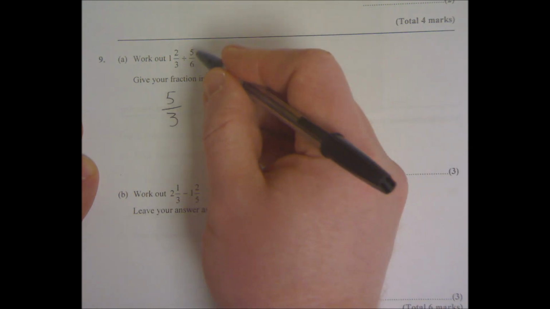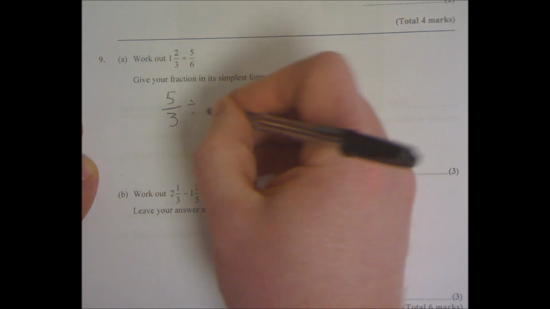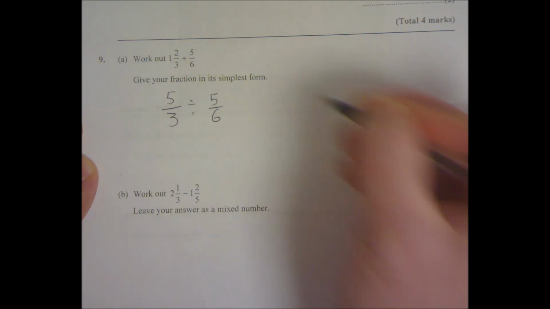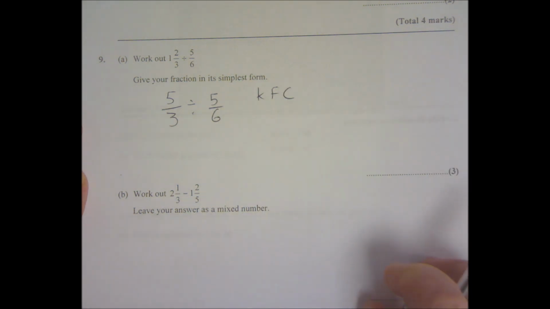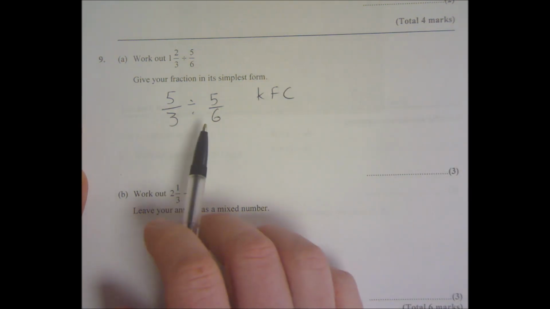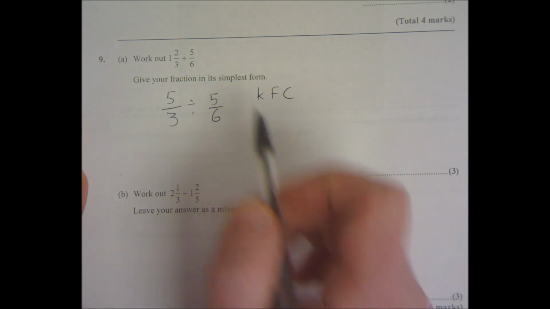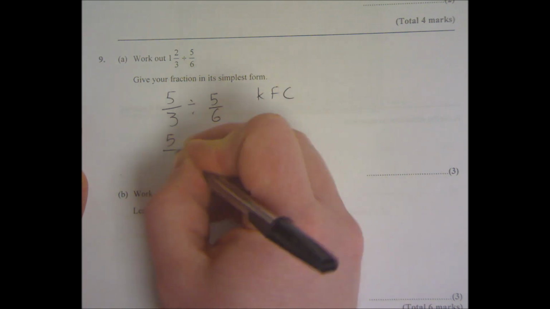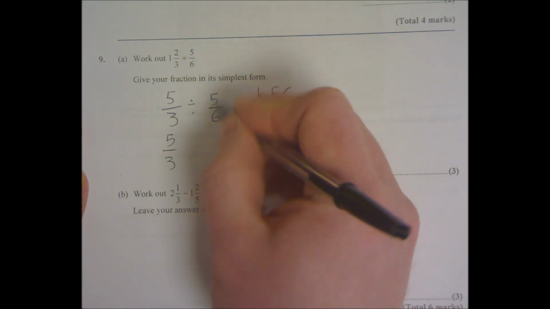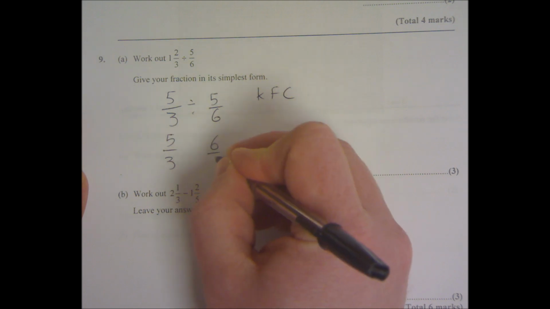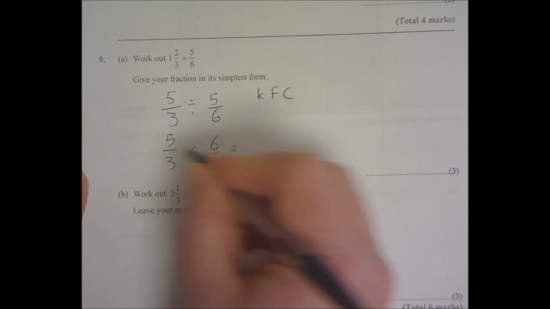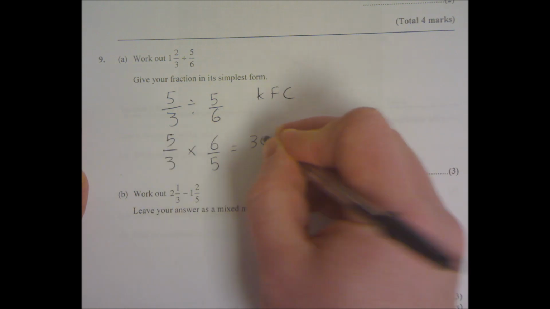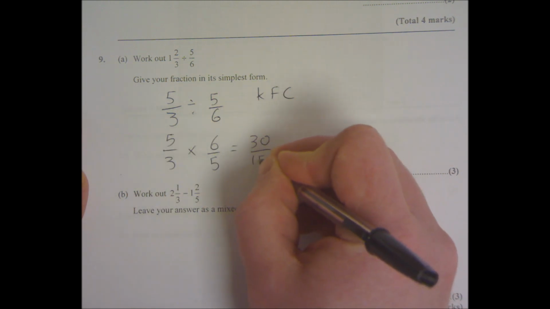Right, we're then going to get our fraction ready so we can do the division. We'll keep the first fraction the same, that's the k. We're going to flip the second one over, that's the f, and we're going to change the sign to a times. Then we're timesing the top, and we're timesing the bottom. Okay, 30/15, 30 divided by 15 is 2. So our answer is 2.